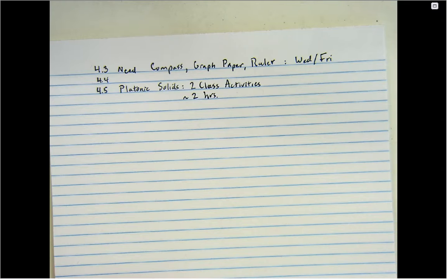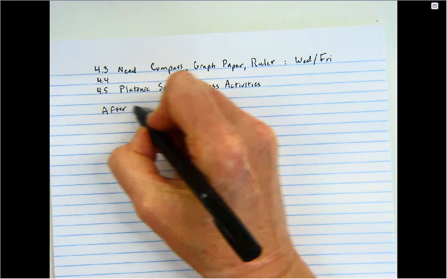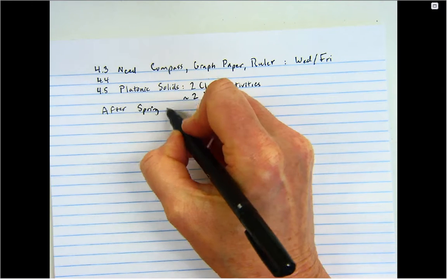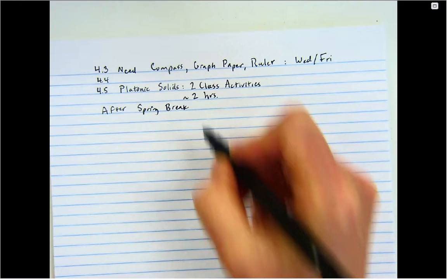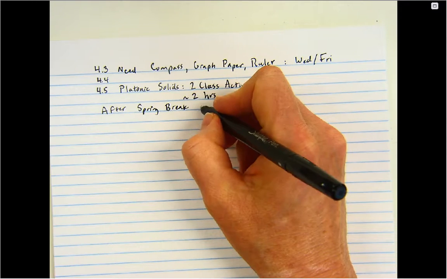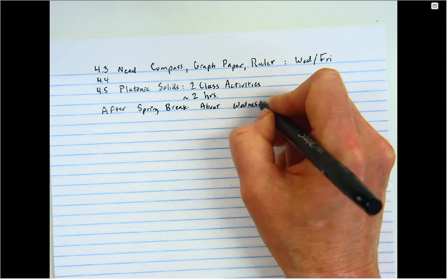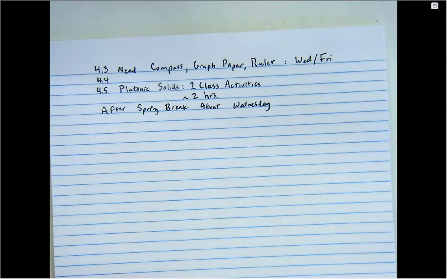I think if you know that you're going to have to take 2 hours, it helps a little bit, so you're not trying to make them at midnight the night before. So these will be after spring break. I'm not sure how long classes are going to take us, but I'm thinking about Wednesday. For sure I'll know the day before we need them, so if we need them the Monday right after break, then I'll let you know on Friday, okay?